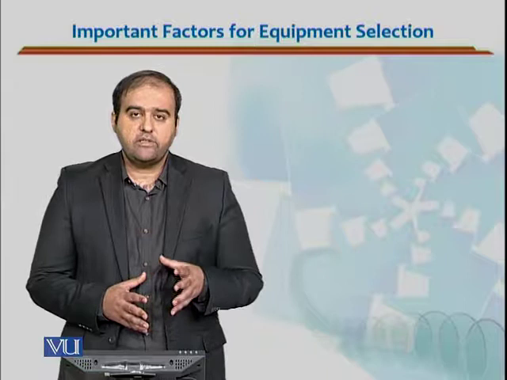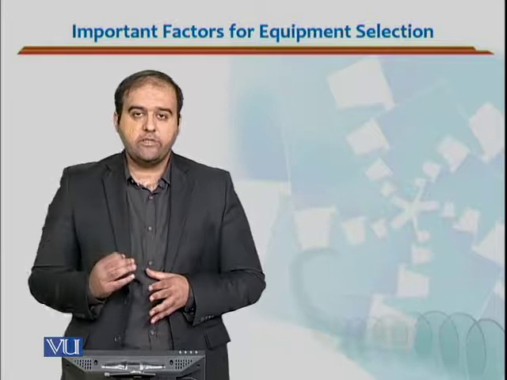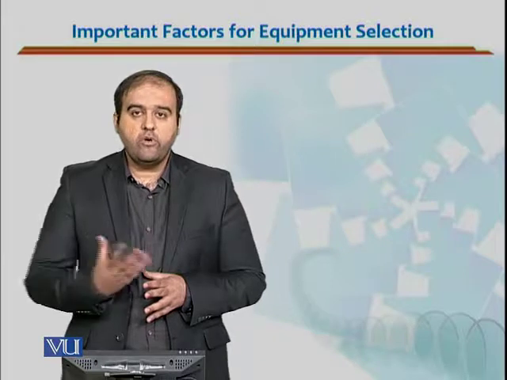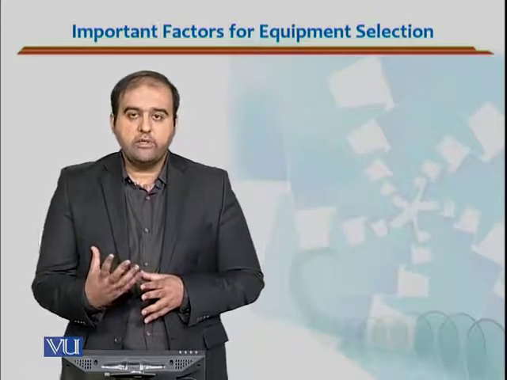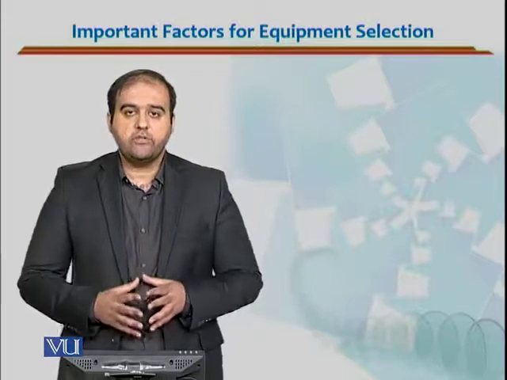So what we have seen is that there are different categories, and those categories have different factors that actually affect the selection of your equipment, and they are very important. The next step would then be to actually elicit weights for those different factors, and then you will determine what type of equipment actually is more appropriate when you have different criteria or different factors and their importance with you. Thank you.